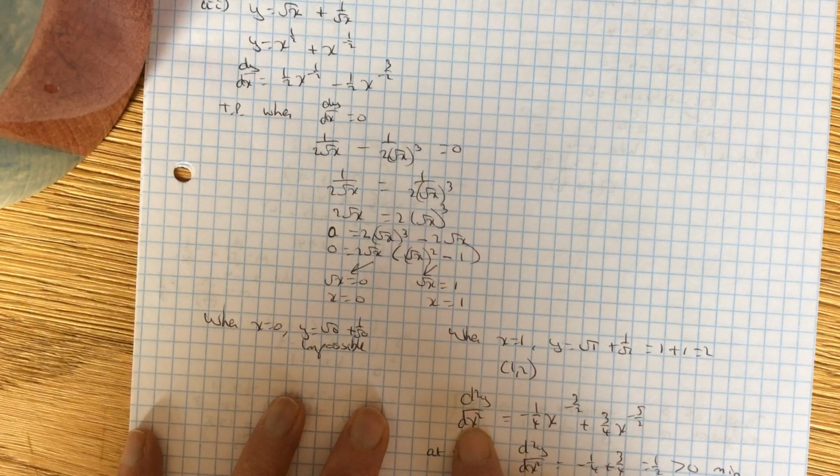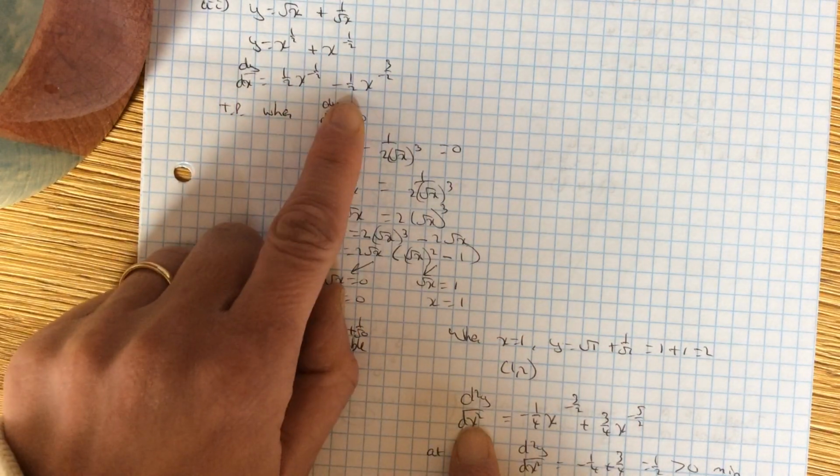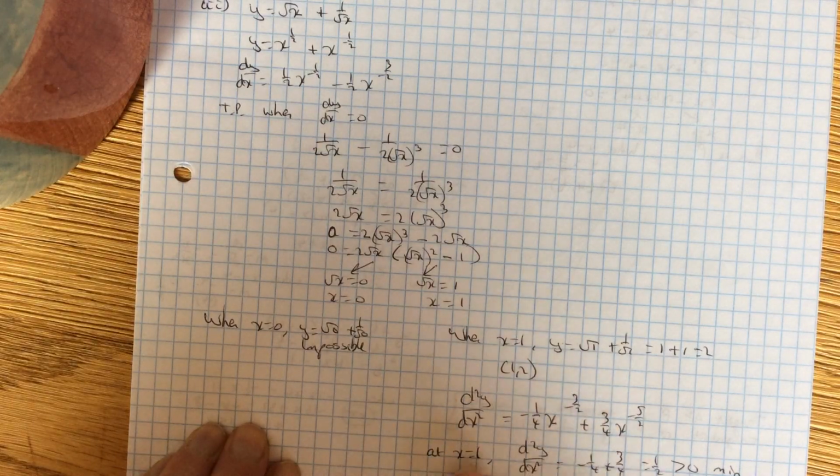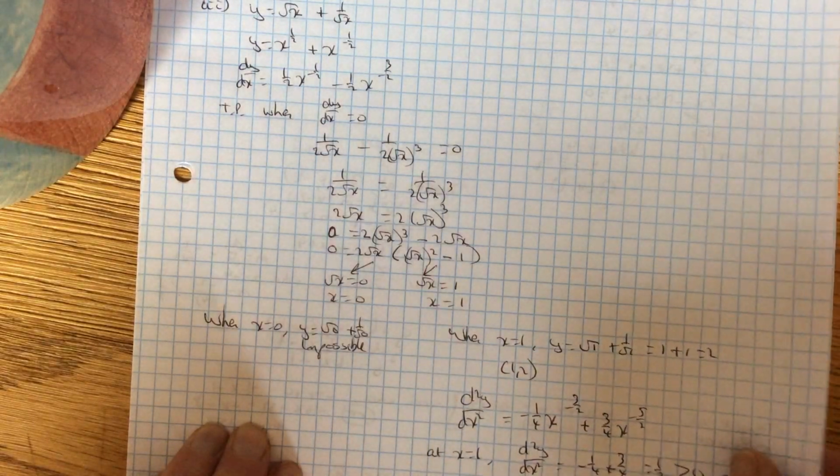Again, don't forget your second derivative. You've got your dy by dx up there. Differentiate it again. Sub in your x. It's bigger than 0, so it's minimum.